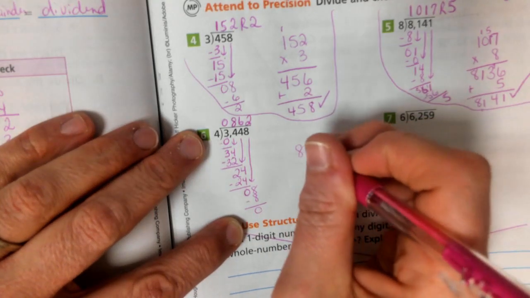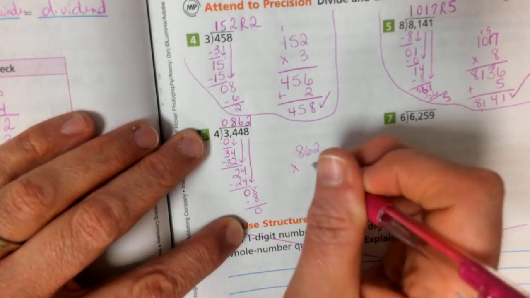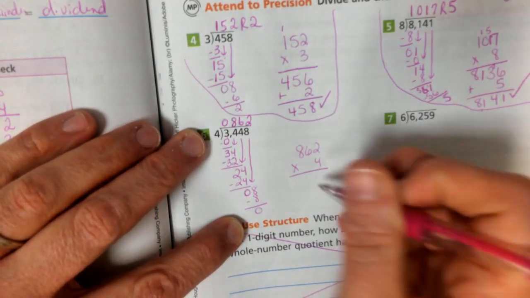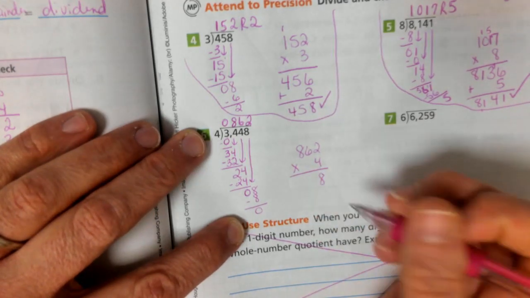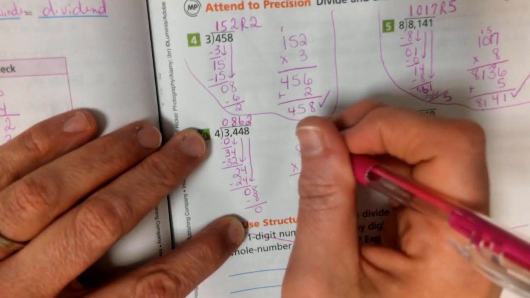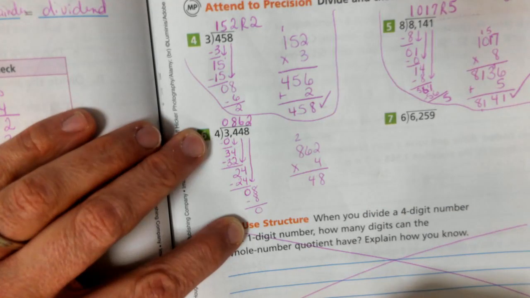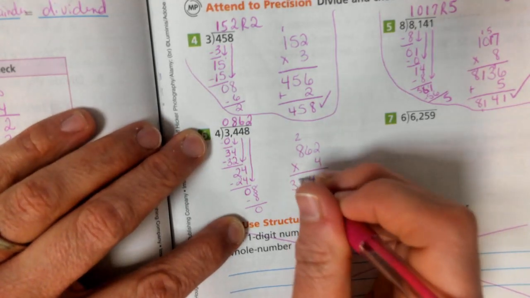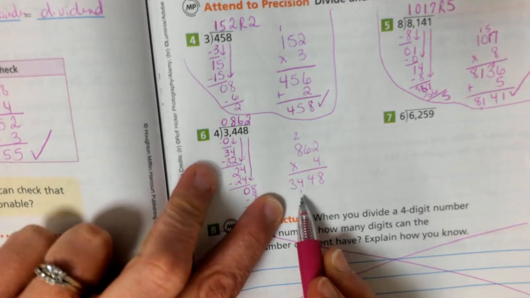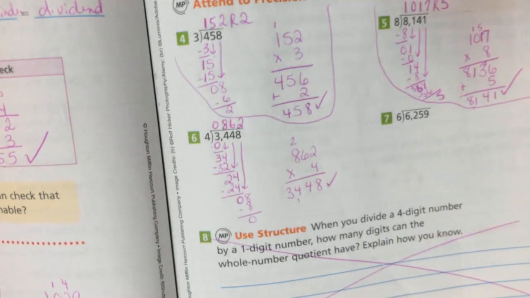So let's see, 862 times 4. 2 times 4 is 8. 6 times 4 is 24. 8 times 4 is 32, plus 2 is 34. 3,448. 3,448. It checks.